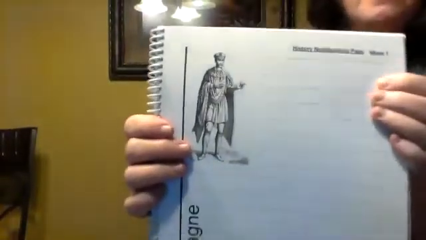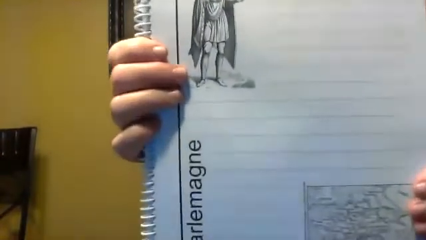Then we have a notebooking page. The child can take notes. For history, we have a science notebooking page. It's just a place, again, where your child can take notes on what they're learning that week, and also a place to write the memory work.